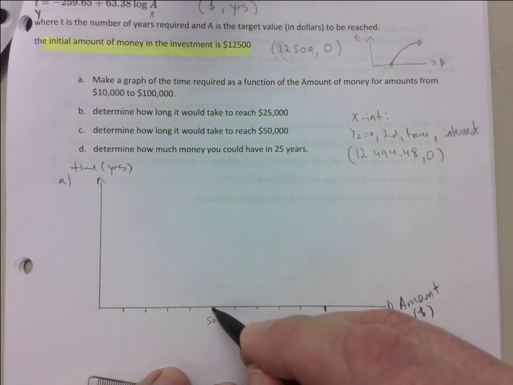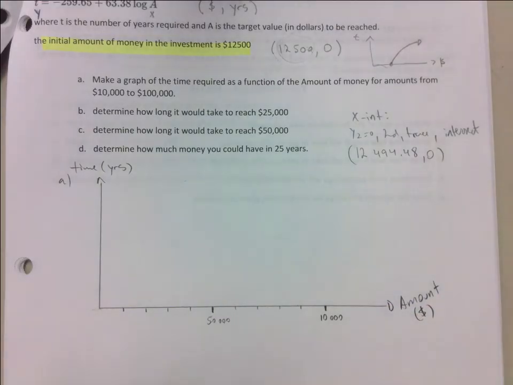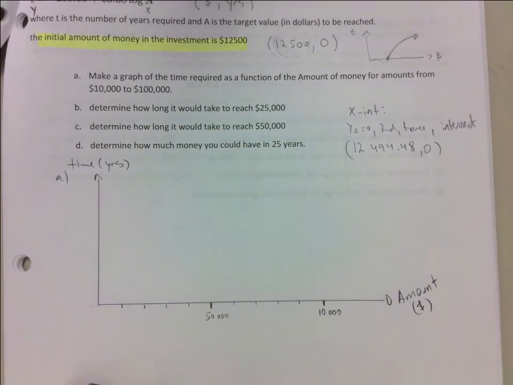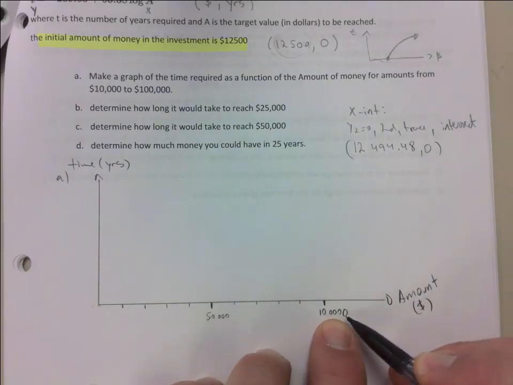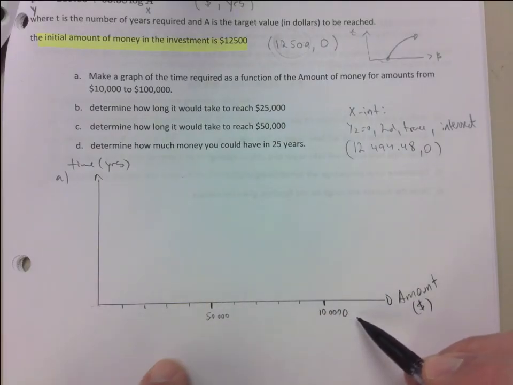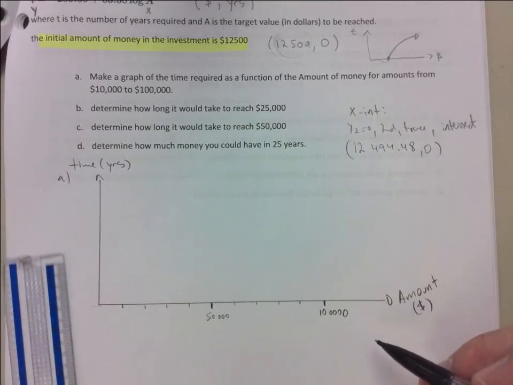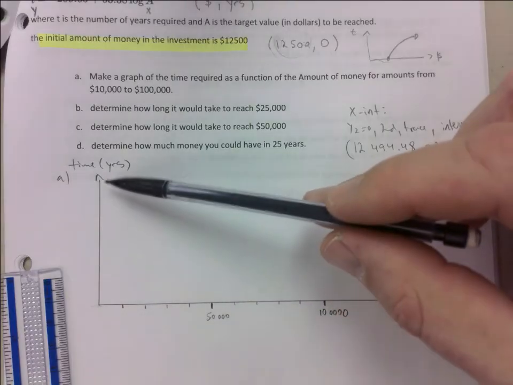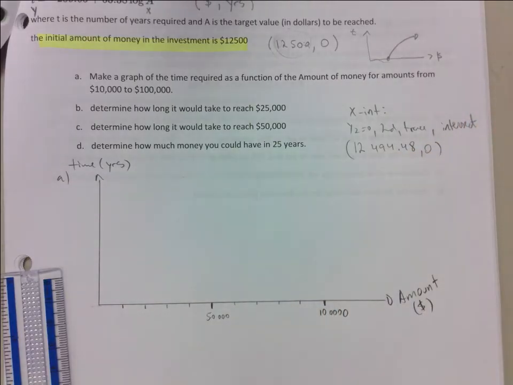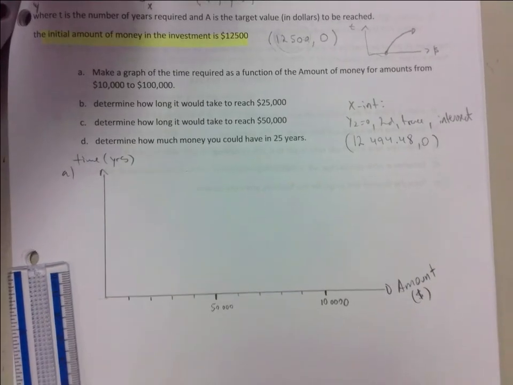I'm just going to make sure that the numbers line up with the markings there. So I'm going to have up to 100,000 along the x-axis. And before I go figure out my y-axis, I want to talk about this one right here.